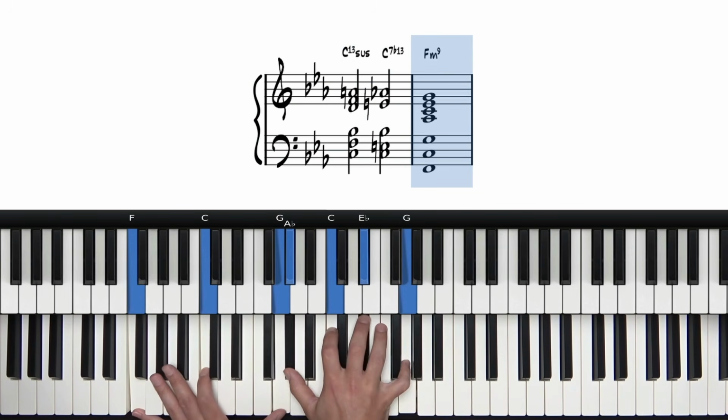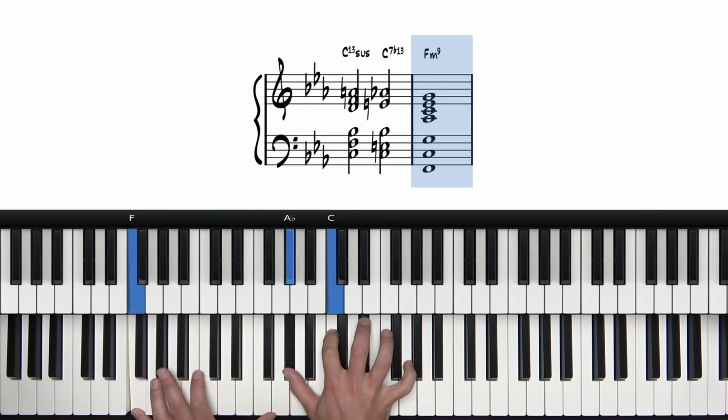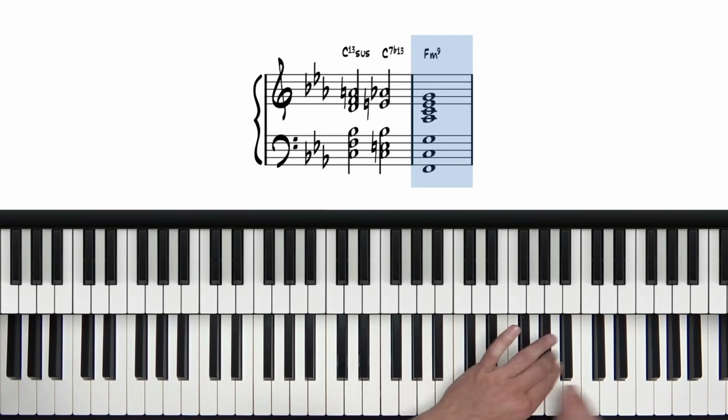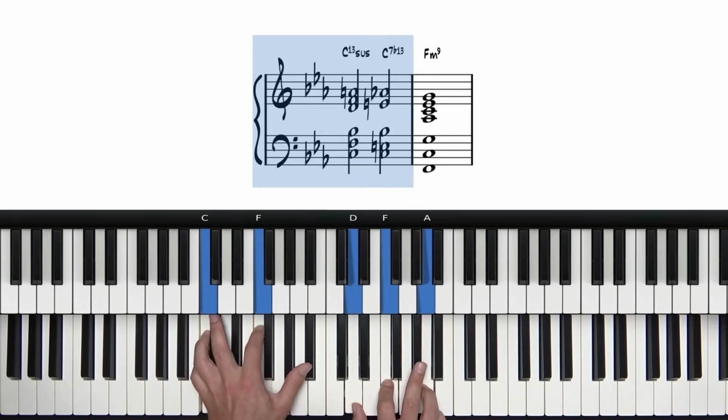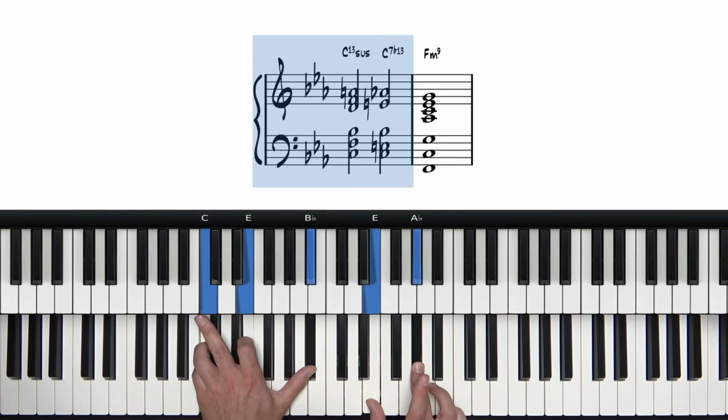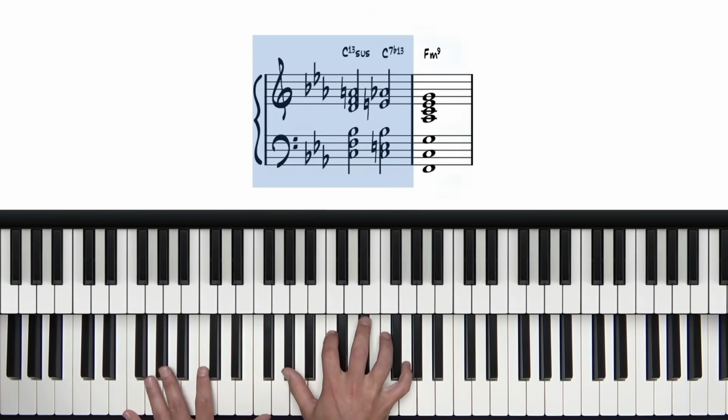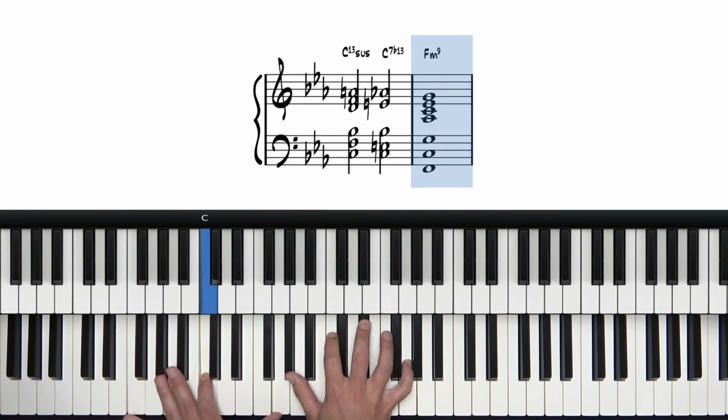Sometimes I just like to play the natural 9. So what's going on here? Well, we have C13 sus to C7 flat 13, and then down to our F minor 9, but notice I'm running up the keyboard.